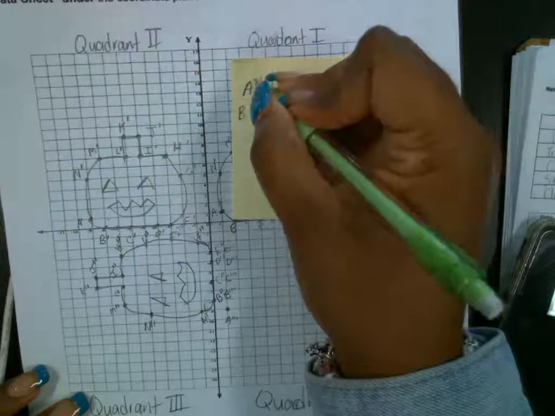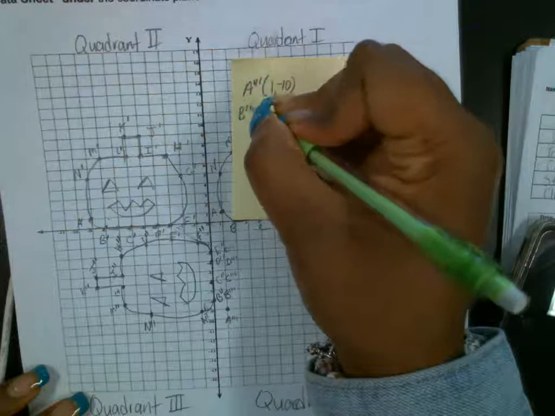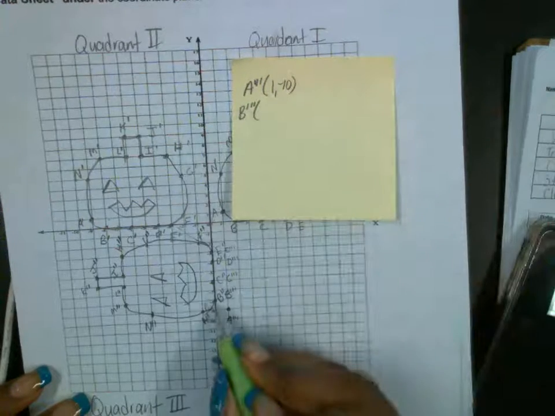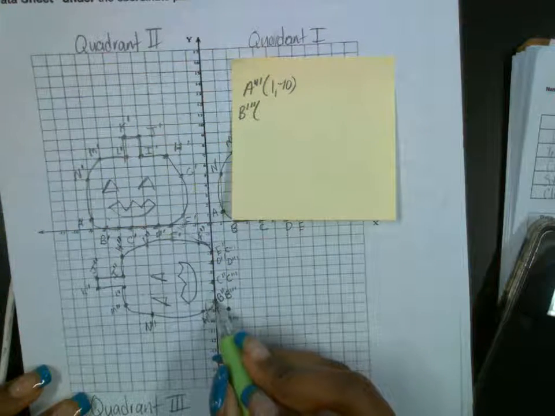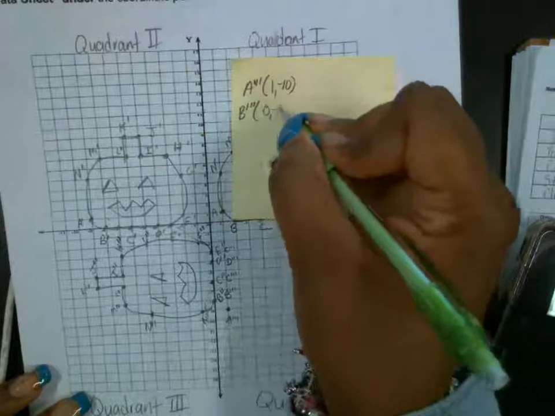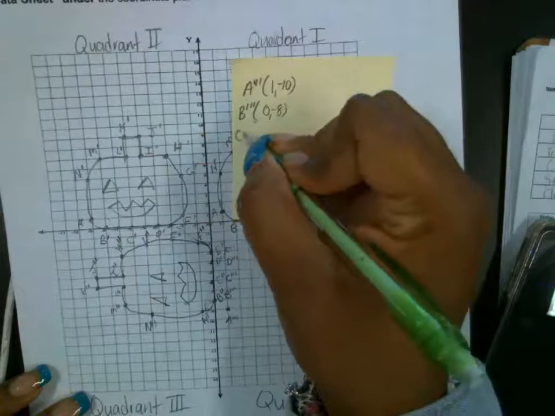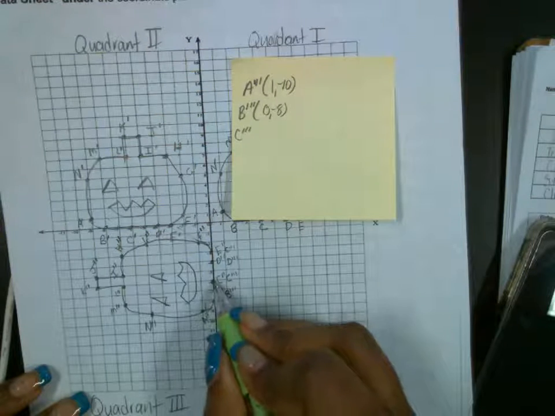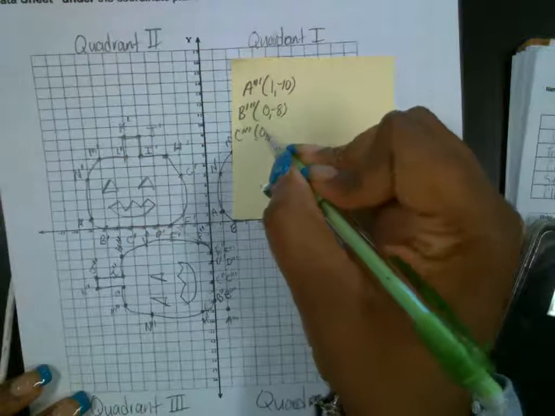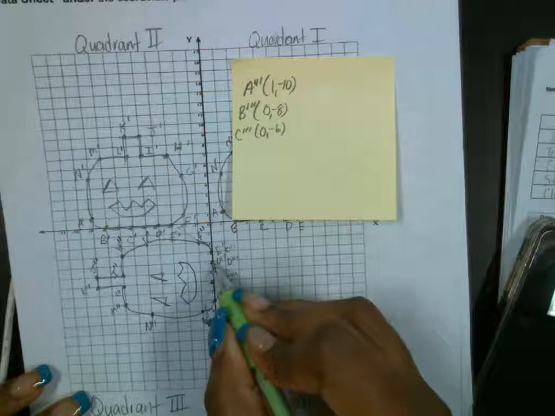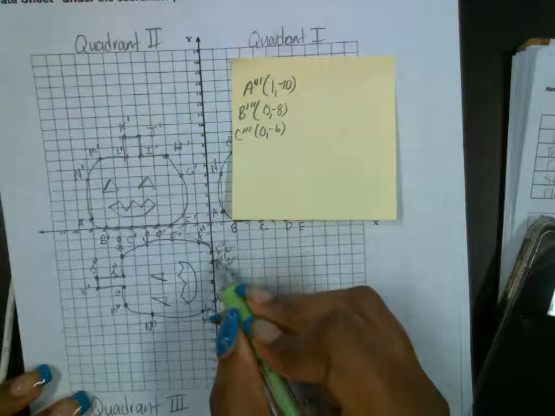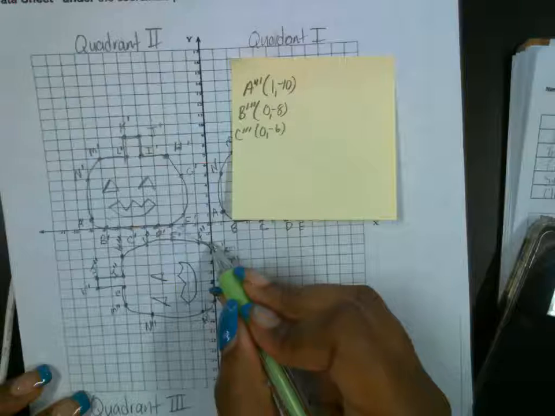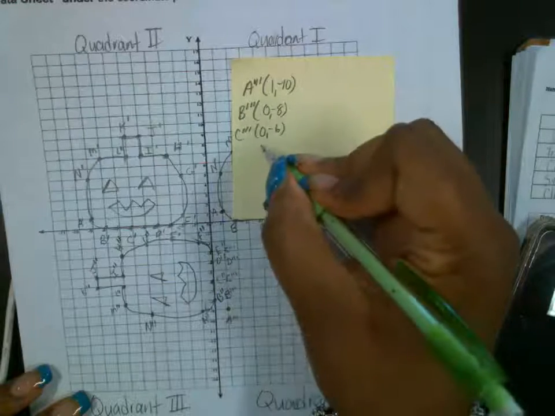Your B, I need another tick mark. 3 tick marks. Your B is going to be right here at 0, negative 8. Your C is going to be at 0 and negative 6. Your D is 0 and negative 1, 2, 3, 4.